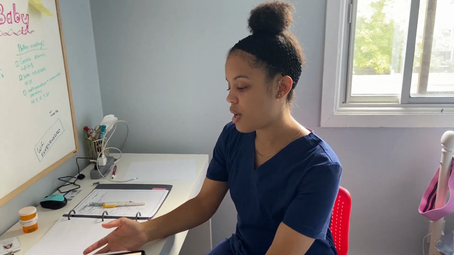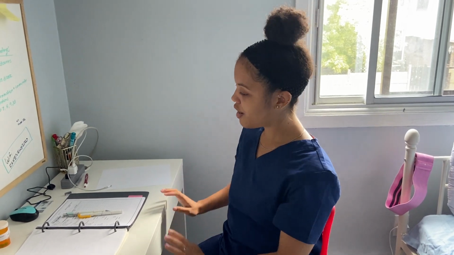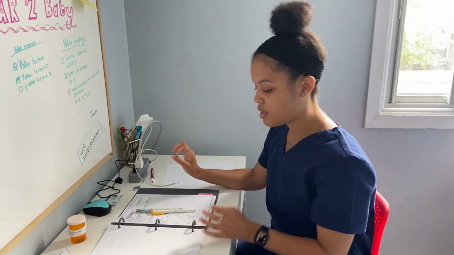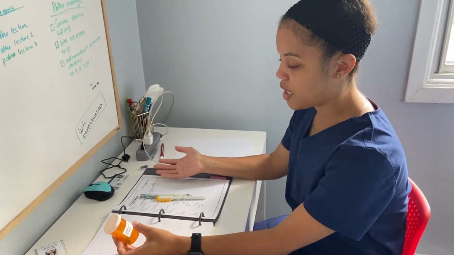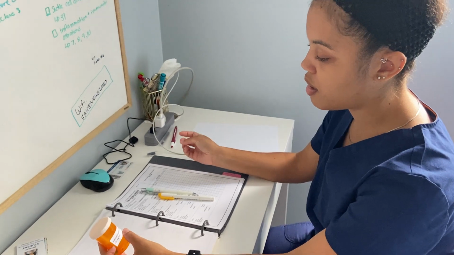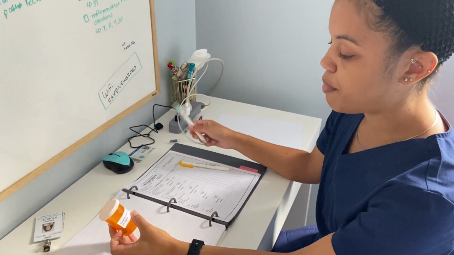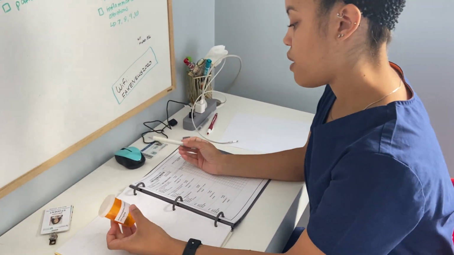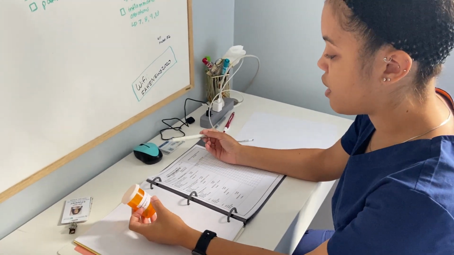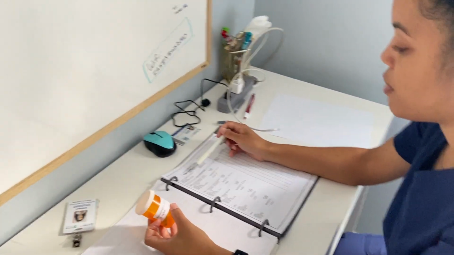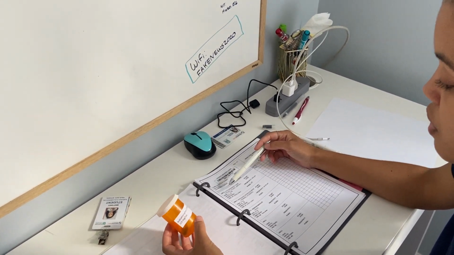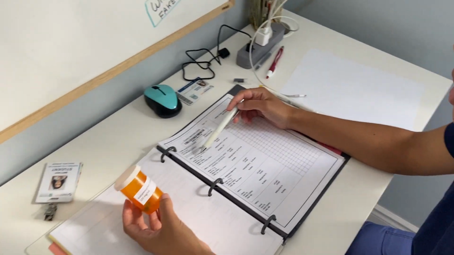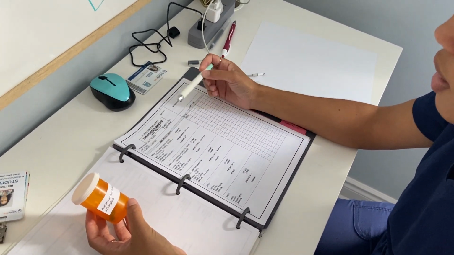Okay, so now I'm going to verify with my MAR. So I'm going to locate my medication, and because my medication is a ward stock, it's not going to have my patient's name. So first I'm going to do my first check. I have my right patient, which is Robbie Robertson, the right drug, which is acetaminophen. My right dose is 1 to 2 tabs. My right route is by mouth.